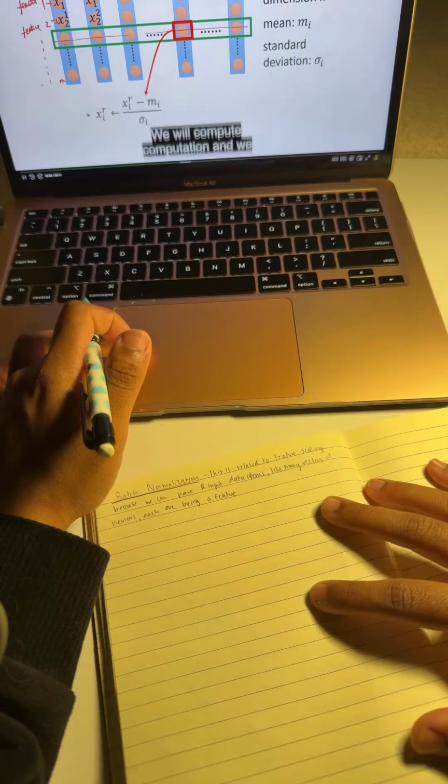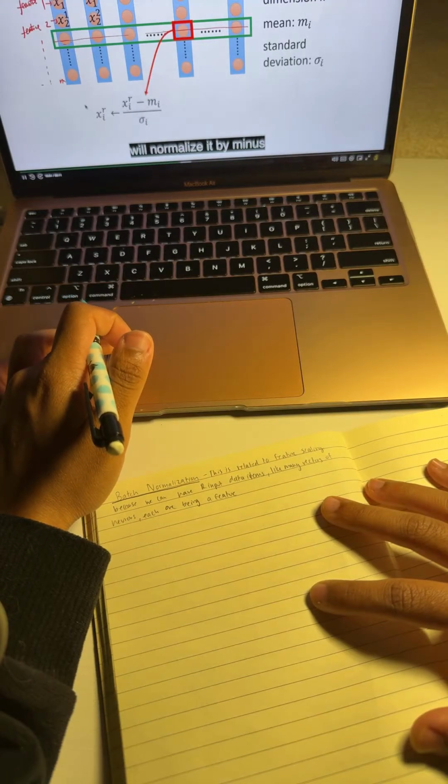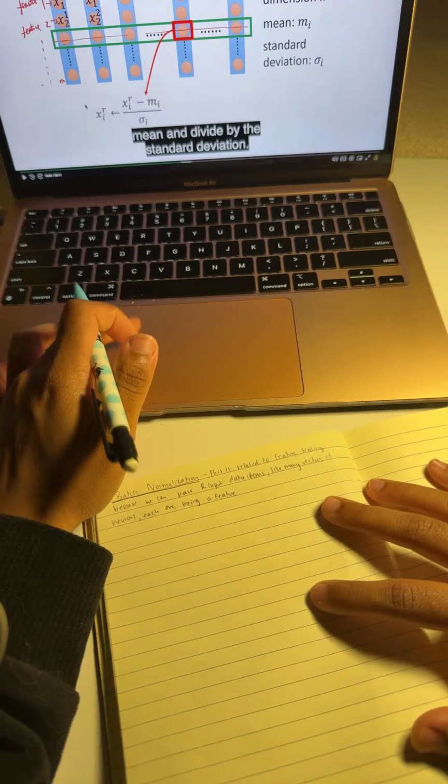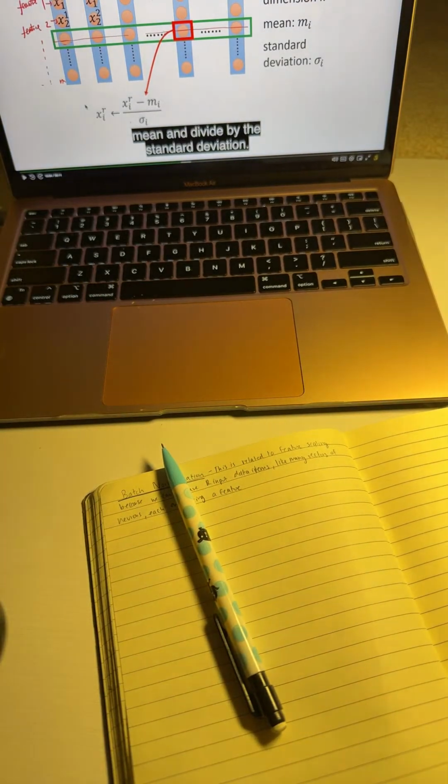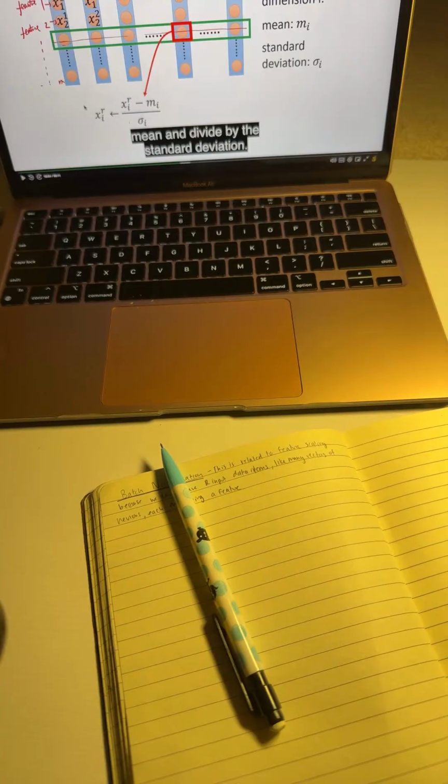Feature scaling is trying to scale the same features among those data items to be on the same level. So the process, for example, let's take all those features from the samples of the same feature. We will compute the mean, we will compute the standard deviation, and we will normalize it by subtracting the mean and dividing by the standard deviation.